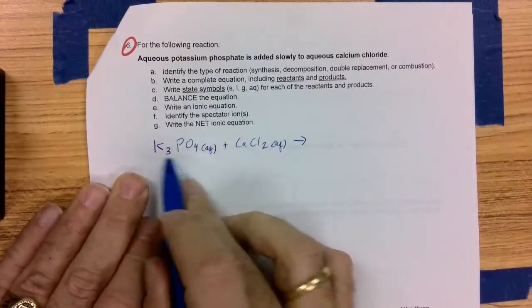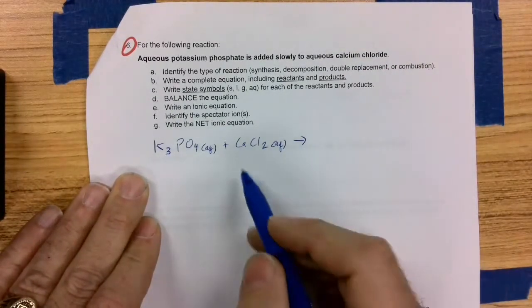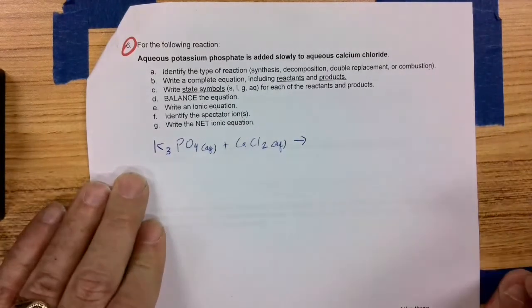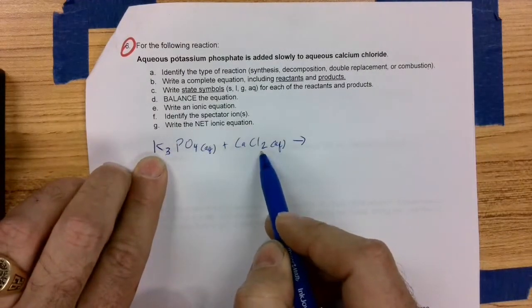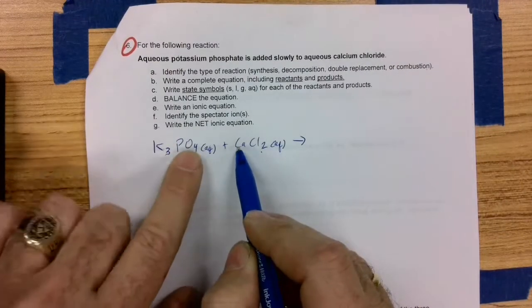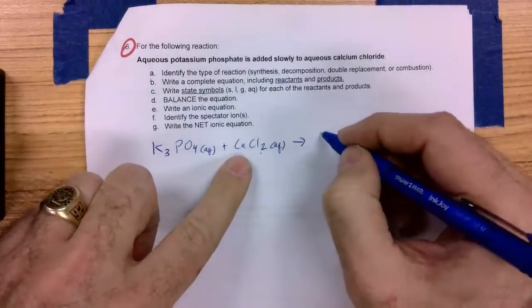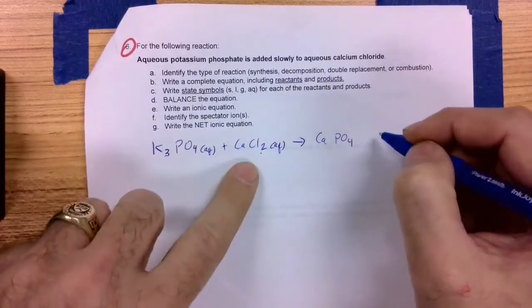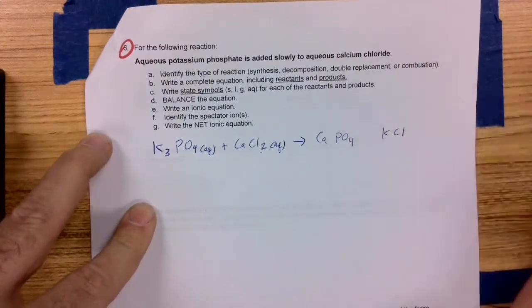So if I see a binary compound, metal-nonmetal, and another binary compound, metal-nonmetal, my guess is it's probably going to be double replacement, where this guy winds up with the nonmetal over there, and this guy winds up with the nonmetal over there. They trade partners. So calcium phosphate will be one product, and potassium chloride will be the other product.